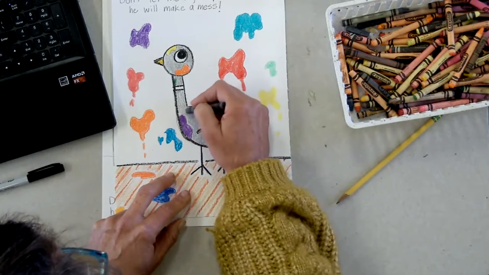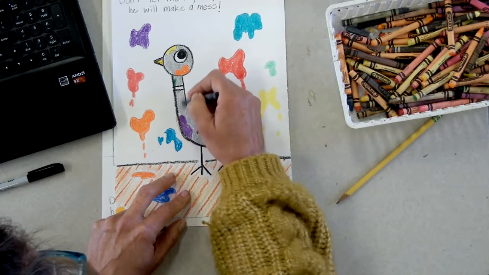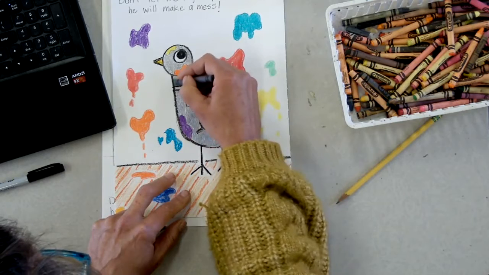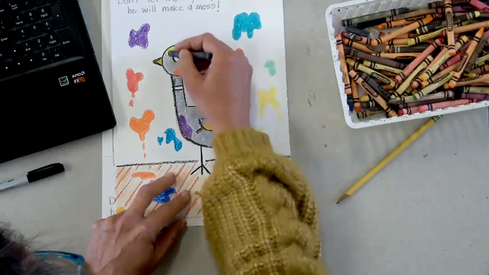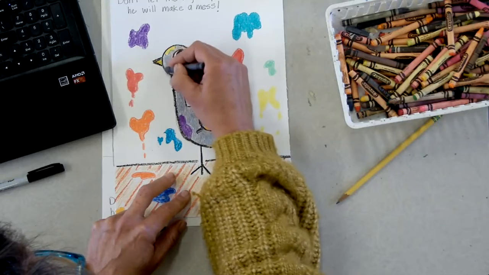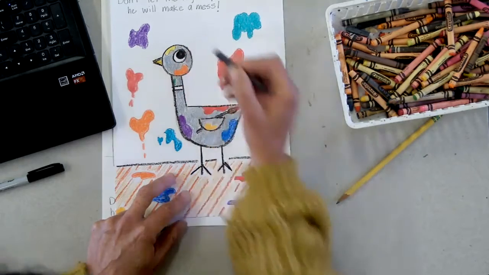But friends, I'm going to leave that up to you. All right? I'm just barely touching with the blue crayon, and it just gives it a nice little tinge of blue, just like the pigeon in Mo Willems' book.